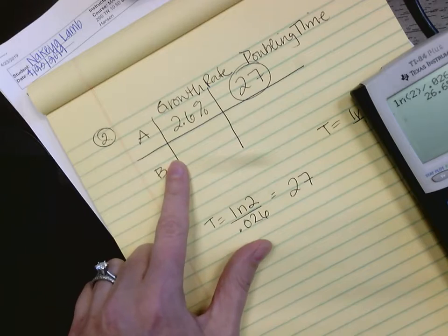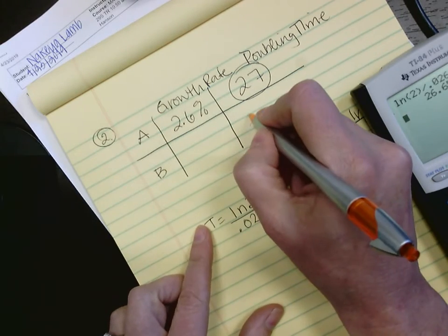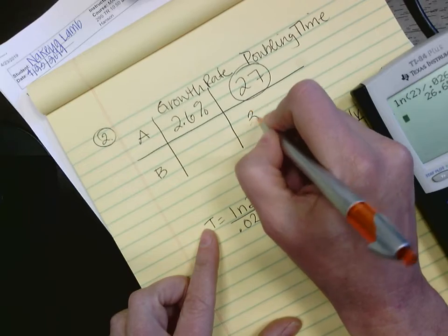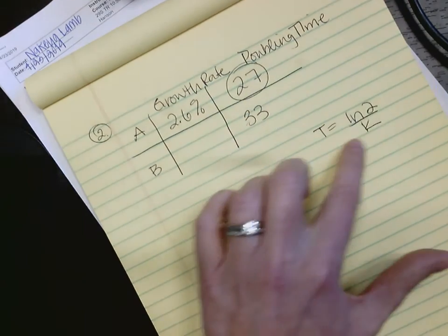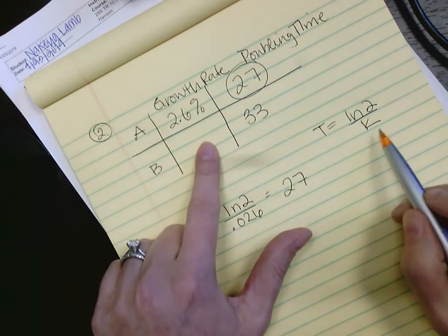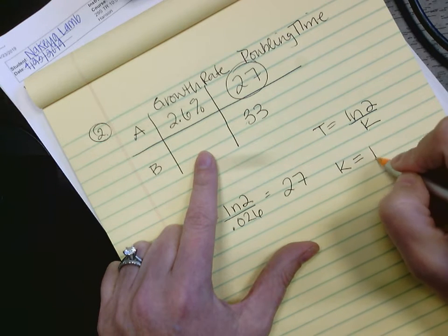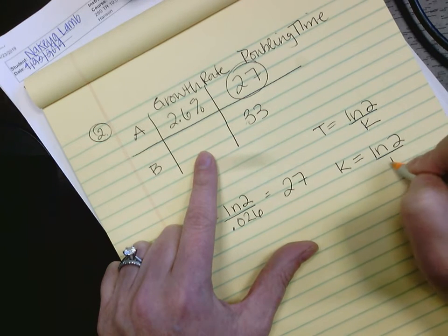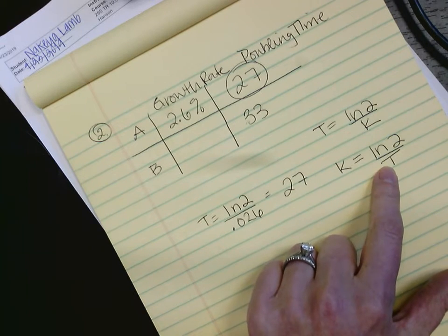Okay, the next one tells me in country B, the doubling time is 33 years. If you solve this equation for k, which is what we're looking for, the rate, you would end up with k equals ln of 2 over the t, which means this time I do know the t.